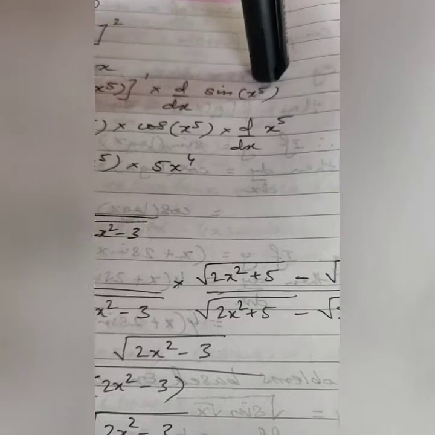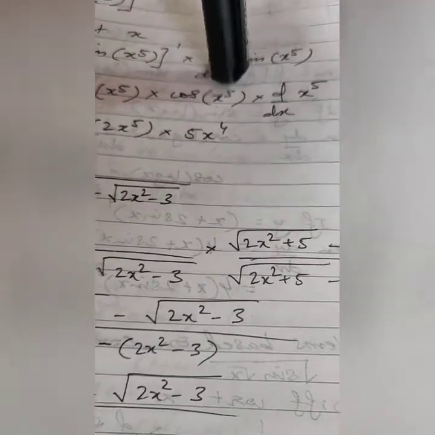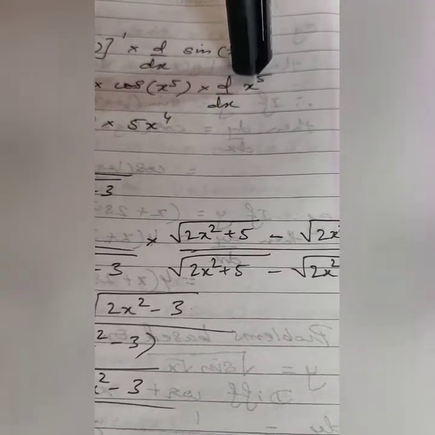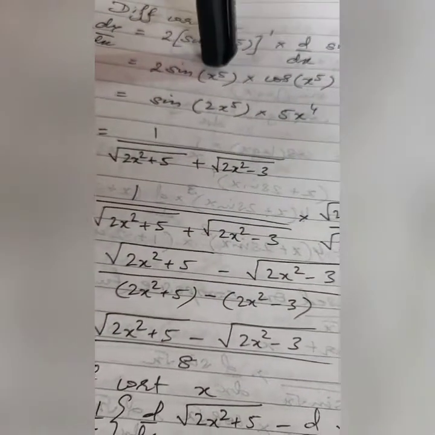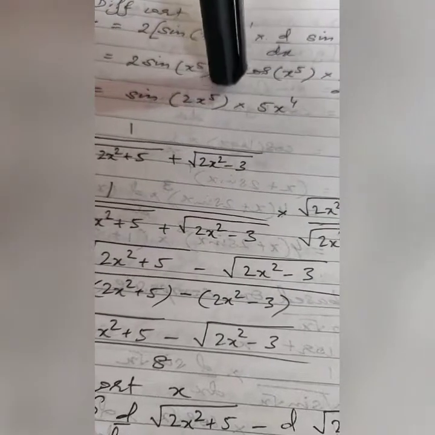Now the derivative of sin(x^5) becomes cos(x^5). So we have to go further inside into d/dx of x^5. So we get this 2 sin(x^5) into cos(x^5) becoming sin(2x^5). How does that happen?